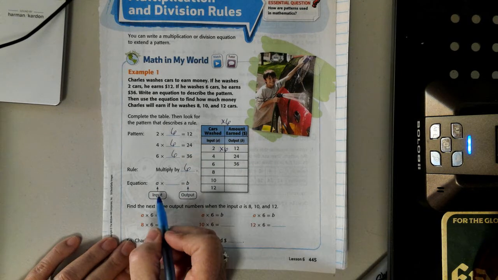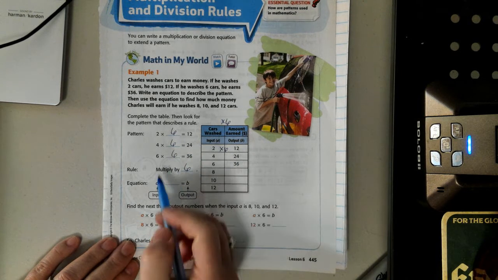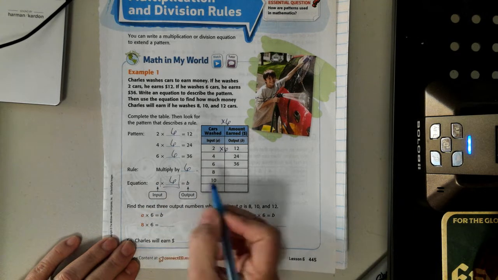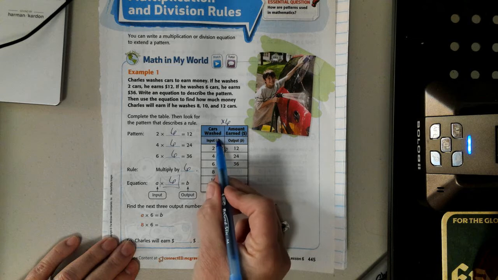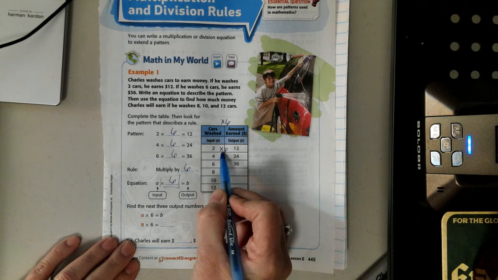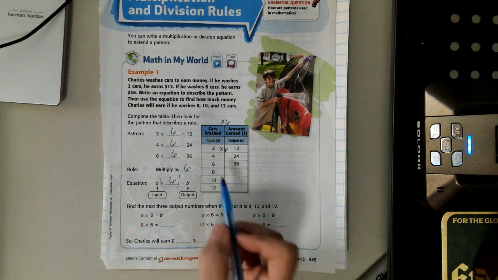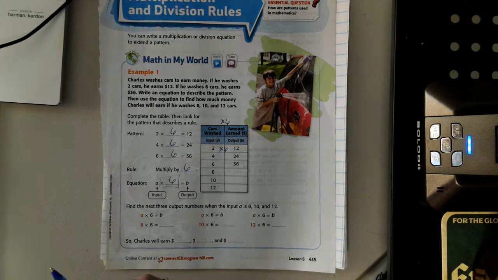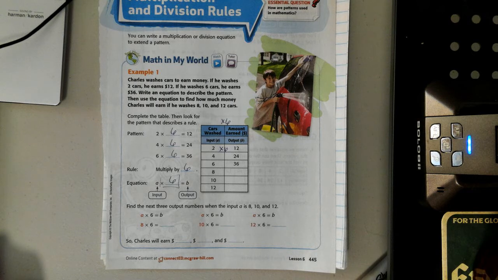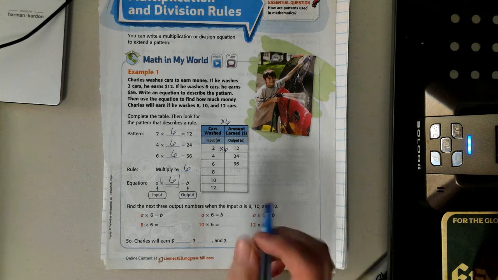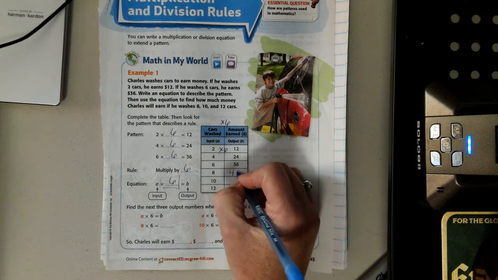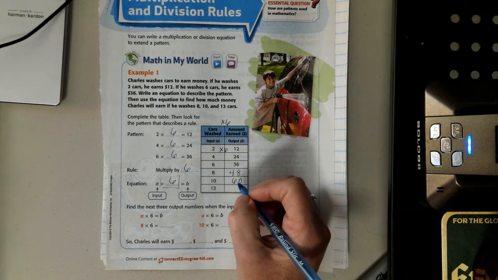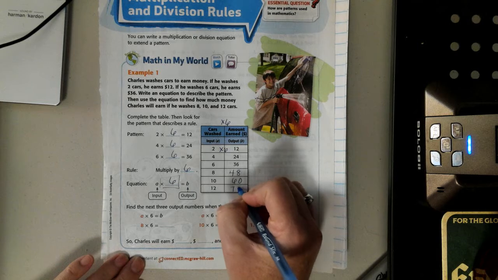So the equation is A, which is the input, times 6, that's our rule right here, equals B, the output. A times 6 equals the output. Now I have to figure out what the rest of it is. And once again, knowing your multiplication tables will help. So 8 times 6 is 48, 10 times 6 is 60, and 12 times 6 is 72.